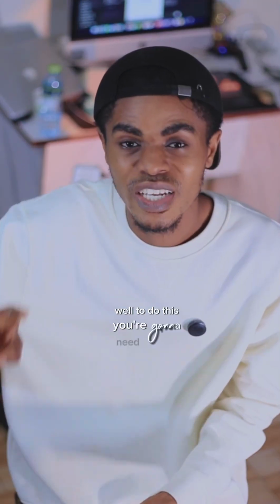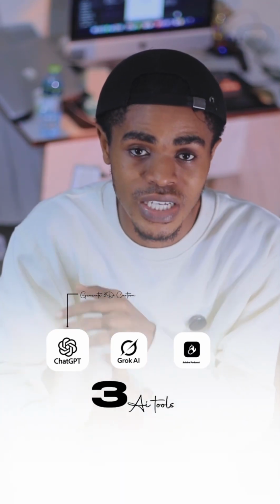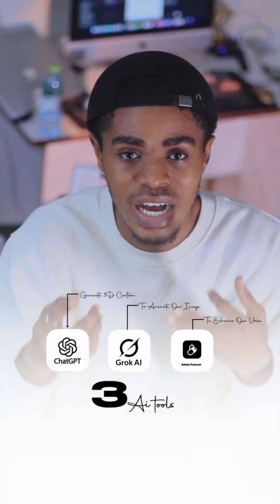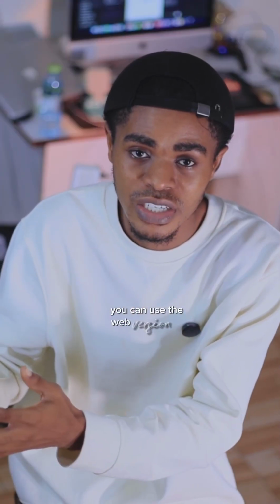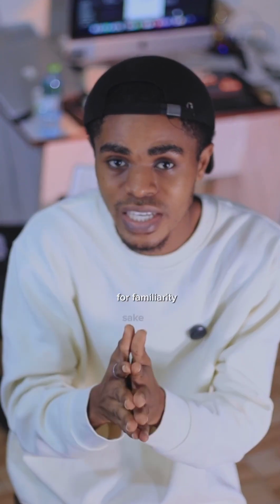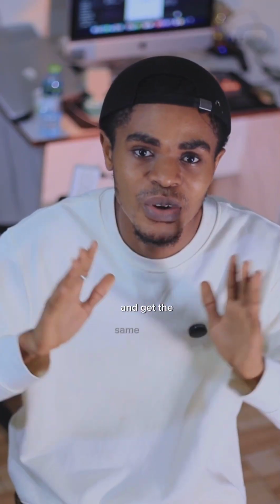Well, to do this, you're going to need 3 AI tools: GPT to generate our image, GROK AI to animate our image, and Adobe Podcast to enhance our voice. You can use the web version of the following AI mentioned, or you can use the mobile application. For familiarity's sake, I'm going to use the mobile application so we can all follow and get the same results.